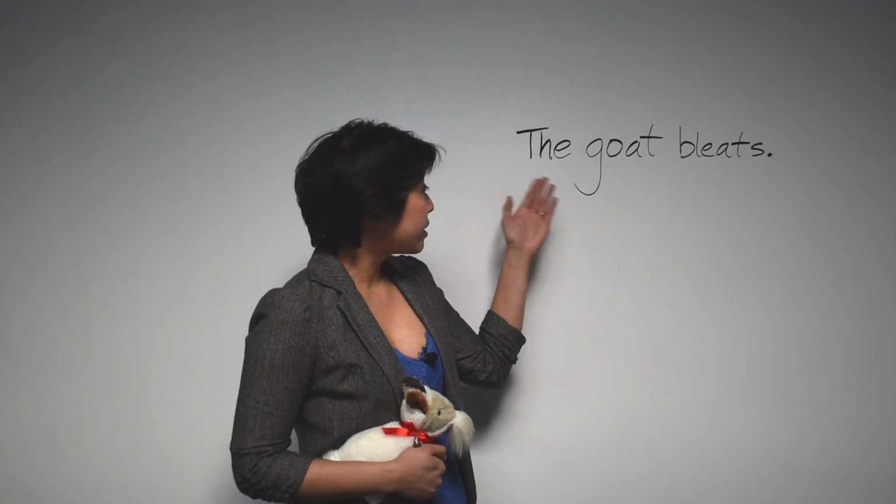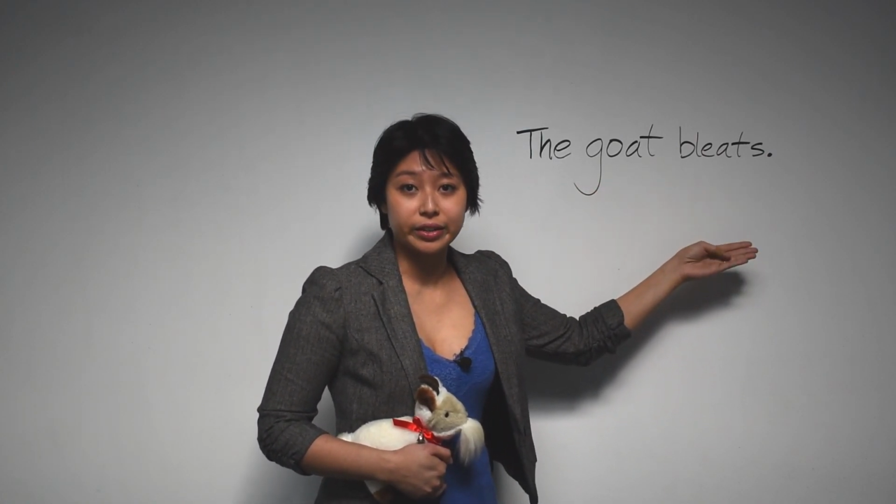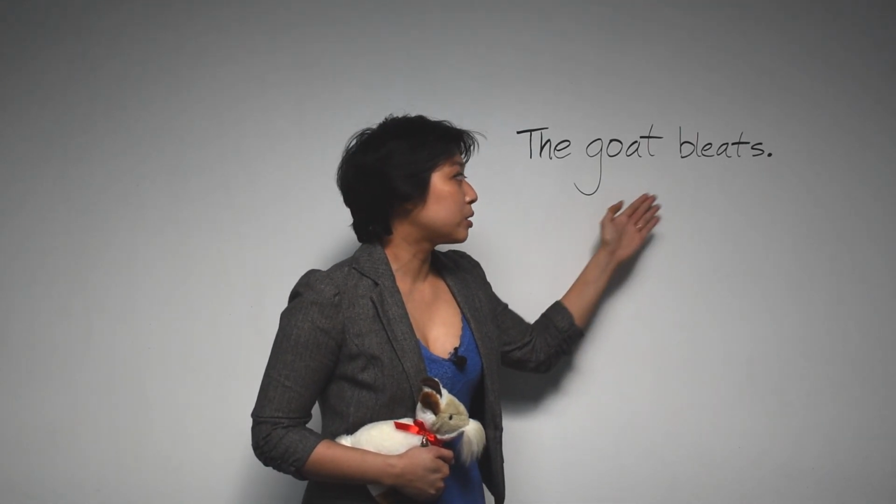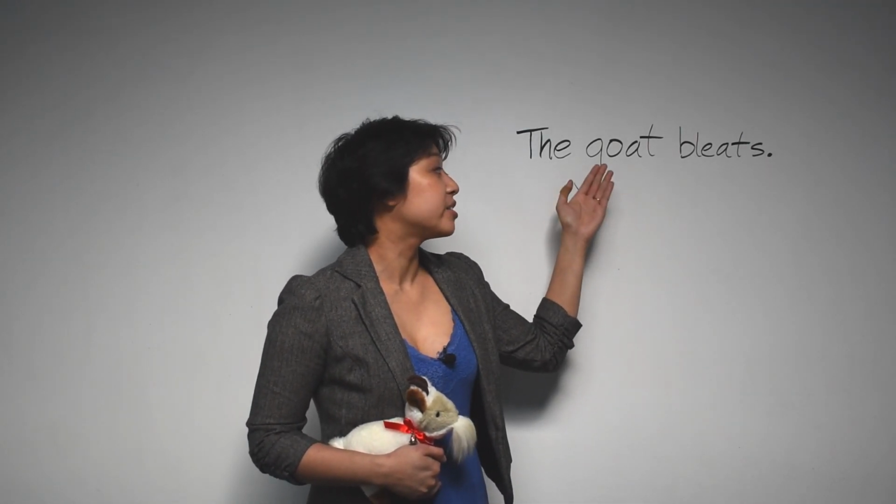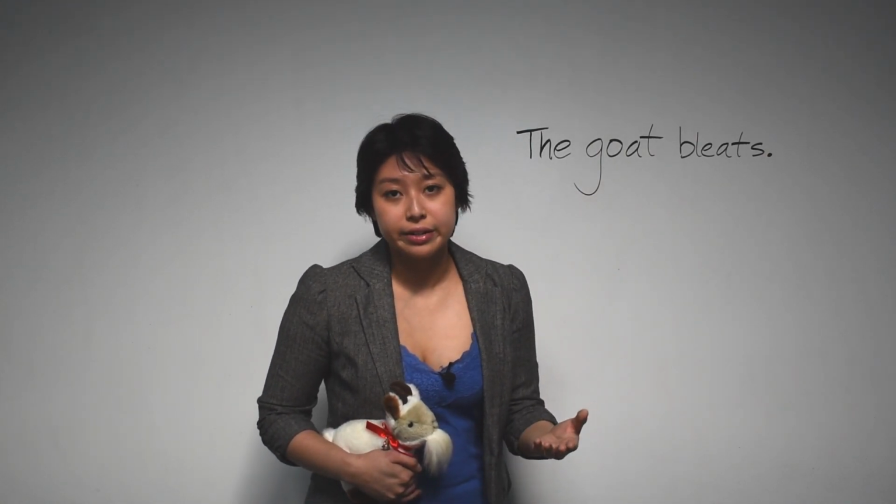verb. In this instance, the goat bleats works because both the goat and bleats are singular. We couldn't say the goat bleat because then we'd have a singular subject and a plural verb. So if we said instead the goats bleat, then that would be correct because then both our subject and our verb would be plural.